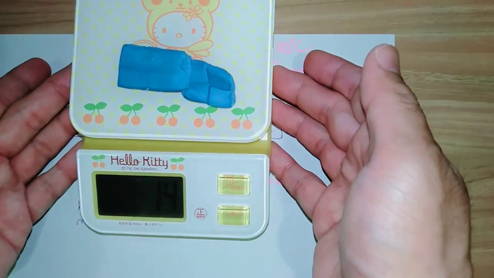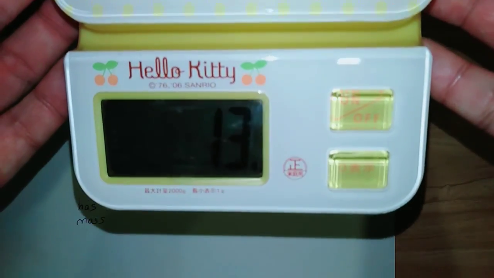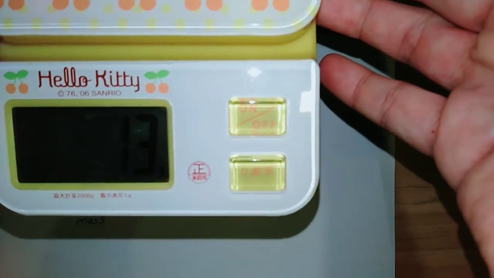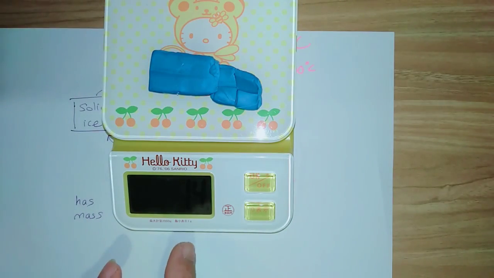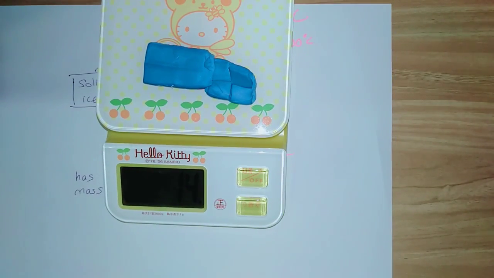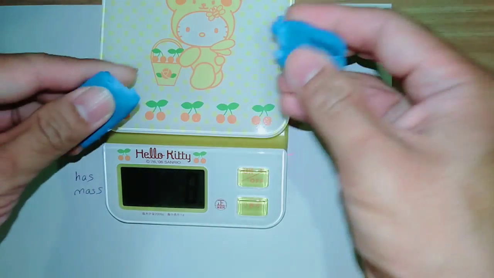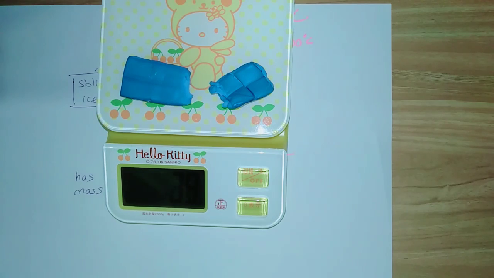So I hope you can see it clearly enough. It's at 14. Now it's 13, but when it's resting on the table it's 14. Right, I hope you can just take my word for it for now. It's at 14 grams. When I separate these two and make them into 2 smaller pieces, that mass remains the same at 14 grams.